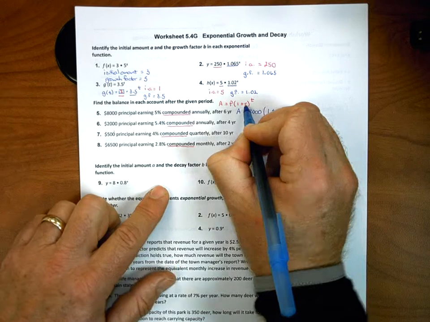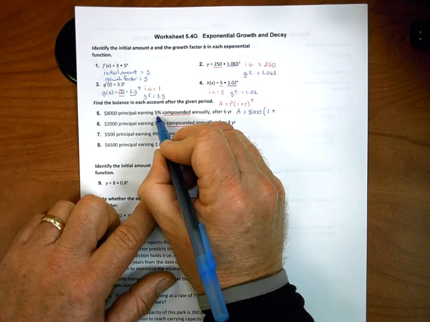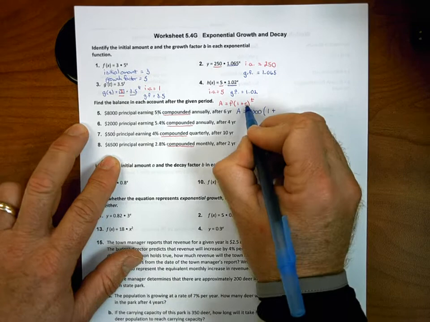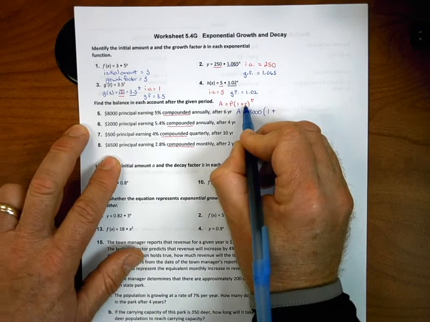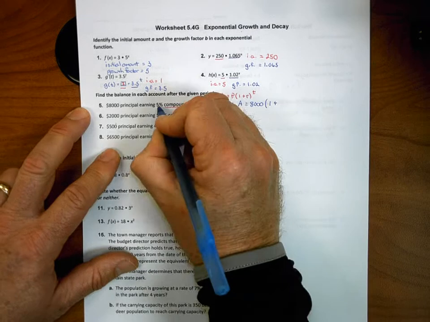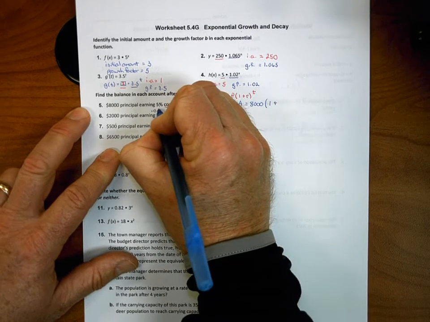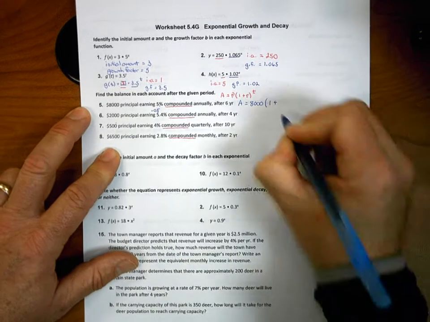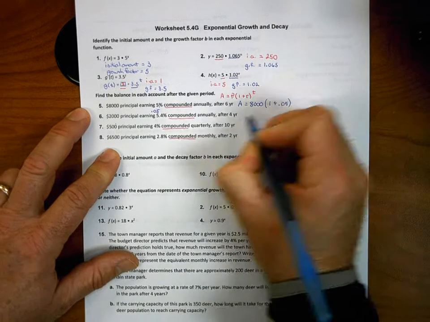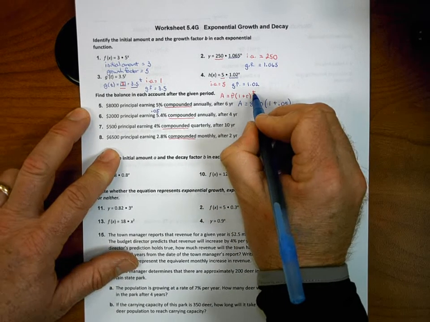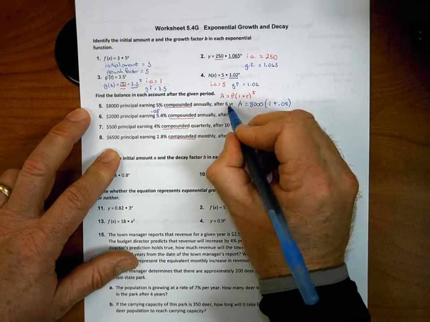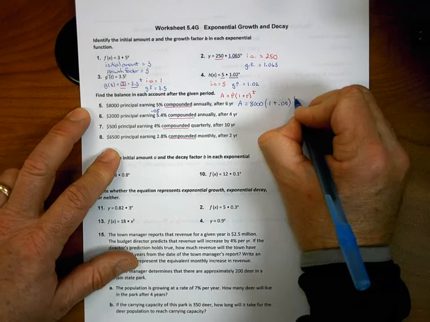Now R stands for the interest rate, how much money you're earning, okay, which is 5%, but you always have to express the value of R as a decimal. So 5% as a decimal is 0.05. So I'm going to go 1 plus 0.05, and then I'm going to raise it to the power of t, and t is how much time is the given period, which in number 5 is 6 years.